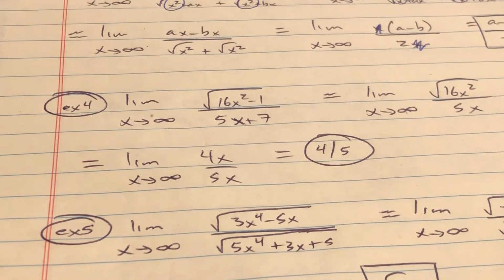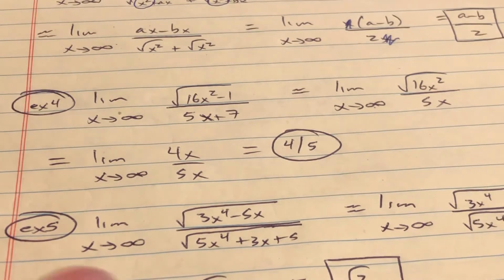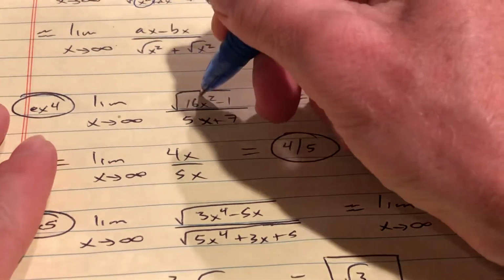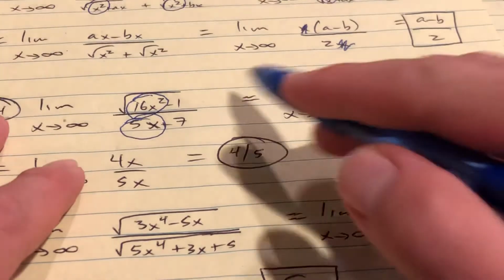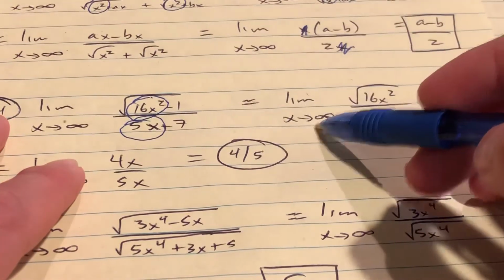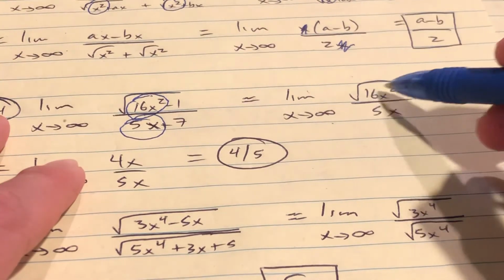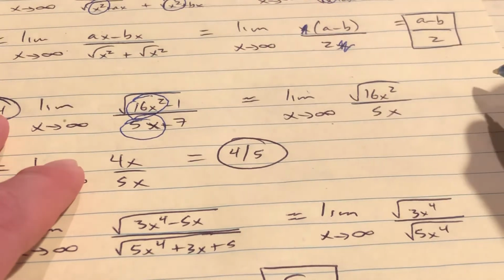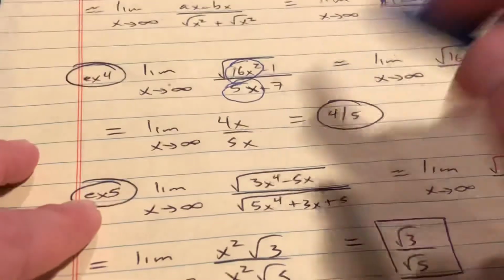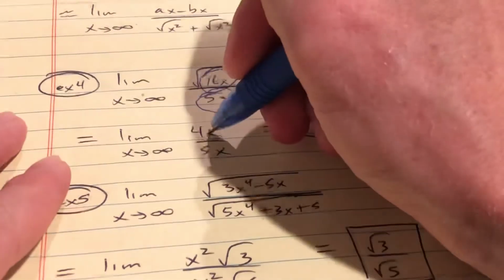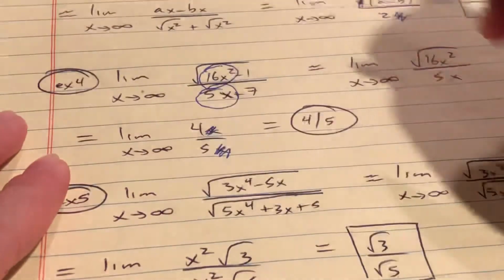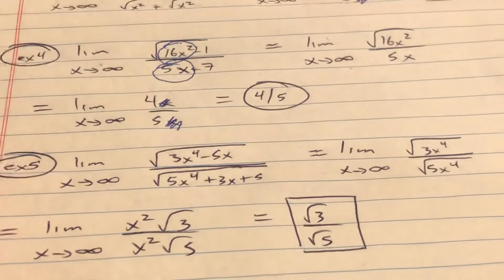The limit as x goes to infinity of the square root of 16x squared minus 1 over 5x plus 7. Again, right away, what's most important? As x goes to infinity, it's that and it's that. That negative 1 and 7 can go bye-bye. This is essentially the limit as x goes to infinity of the square root of 16x squared over 5x. The square root of 16x squared is exactly 4x. x over x cancels. 4/5.